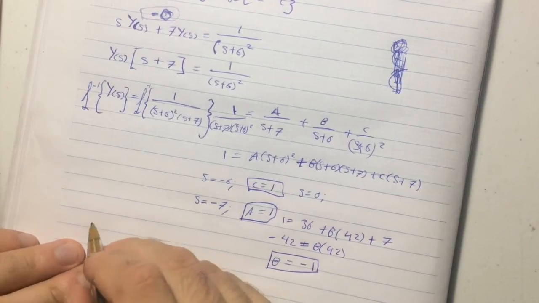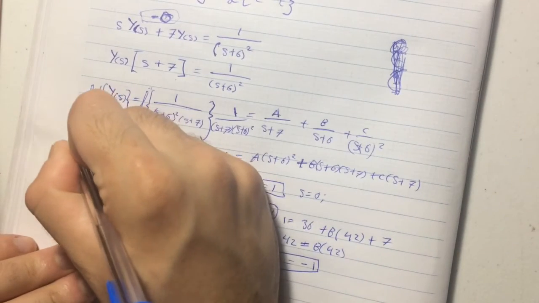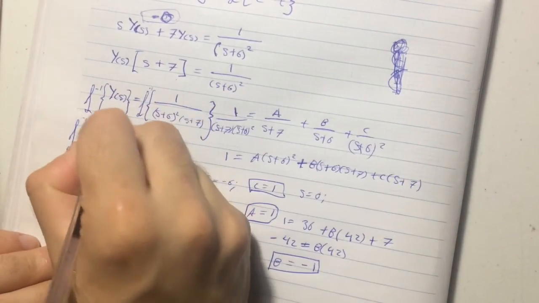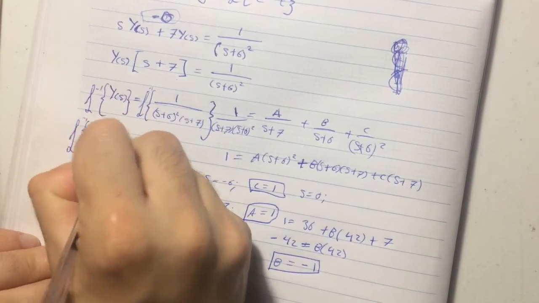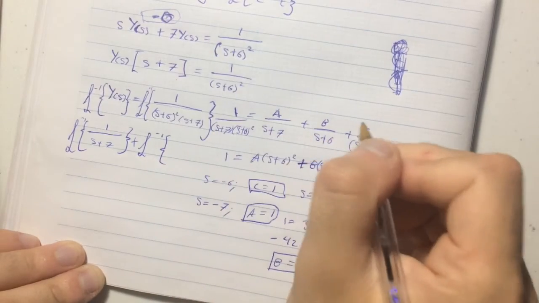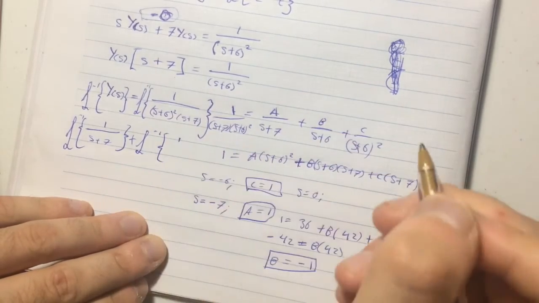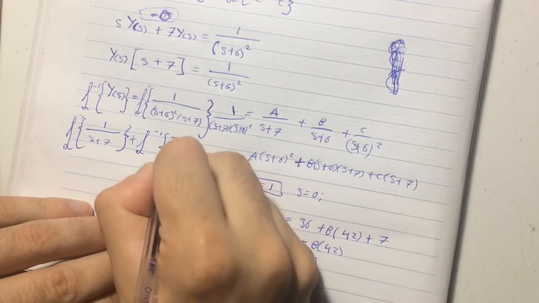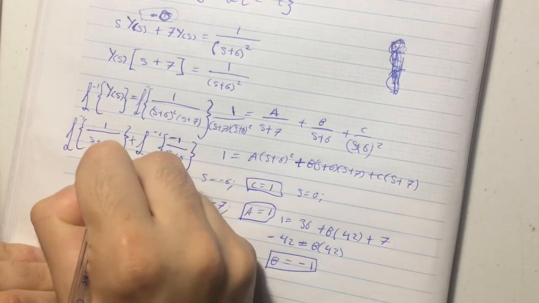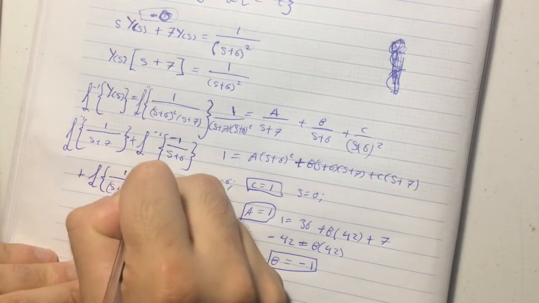So now we can actually solve the inverse Laplace transform. So now this inverse Laplace transform can be rewritten as the inverse Laplace transform of A, which is 1 over (s plus 7), plus the inverse Laplace transform of minus 1 over (s plus 6), because this is the B one. And then that's plus the inverse Laplace transform of 1 over (s plus 6) squared.